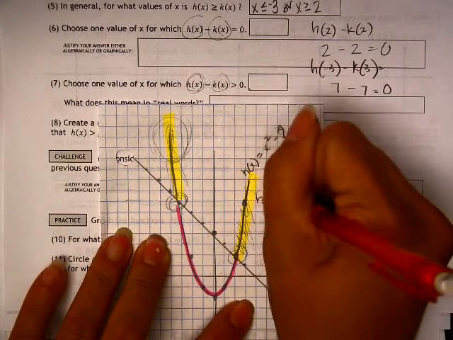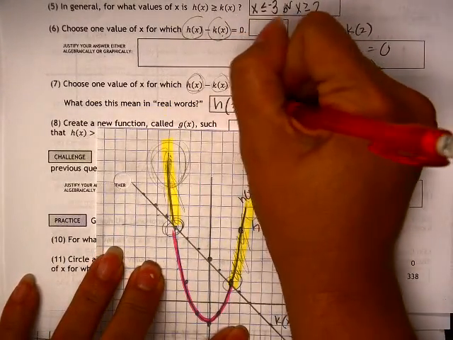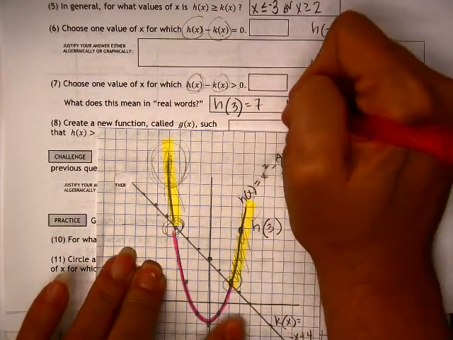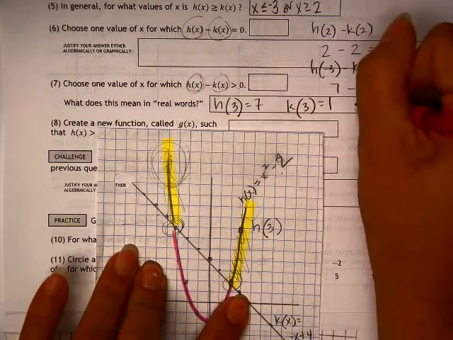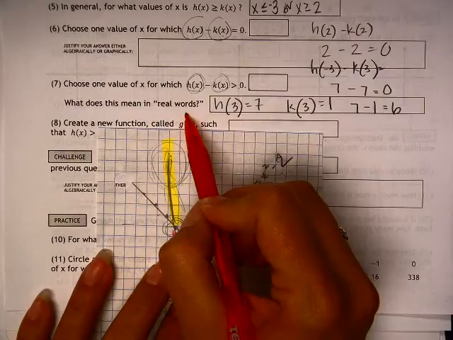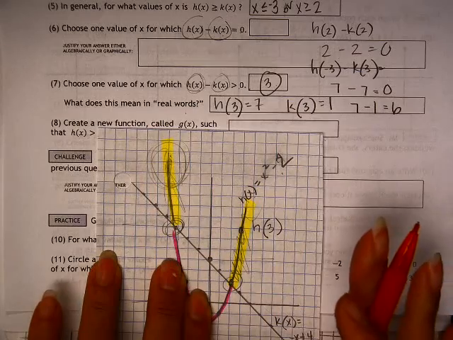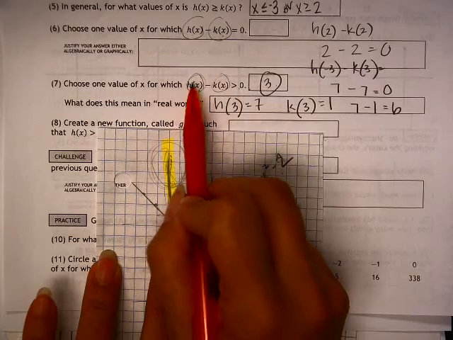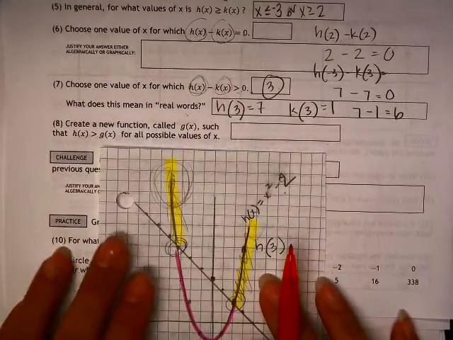This h of 3 is equal to 1, 2, 3, 4, 5, 6, 7. And k at that same spot is really equal to 1. So 7 minus 1 equals 6. What does this mean in real words? So 3 would be our x value that worked. There's lots of other ones that you could choose. But in real words, it means that when is something bigger minus something smaller greater than 0. So in other words, when is the answer positive?